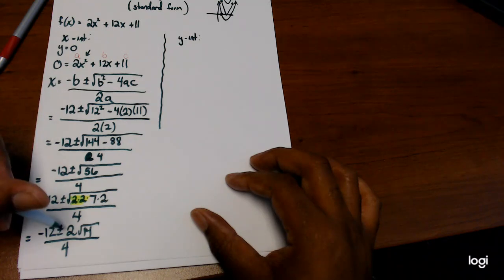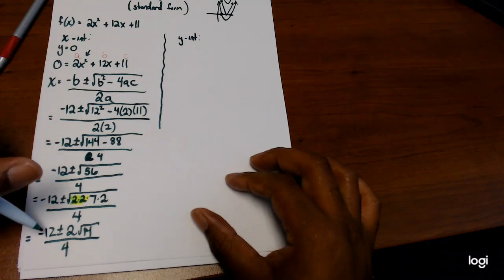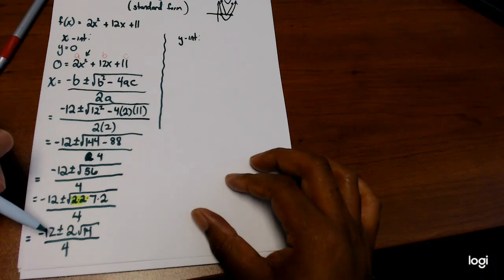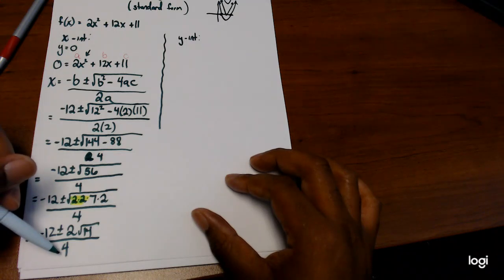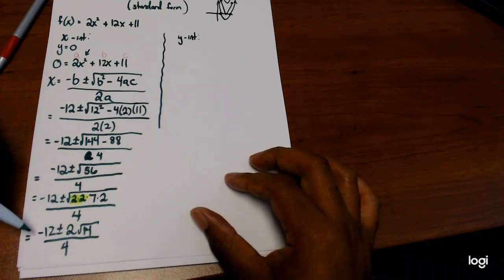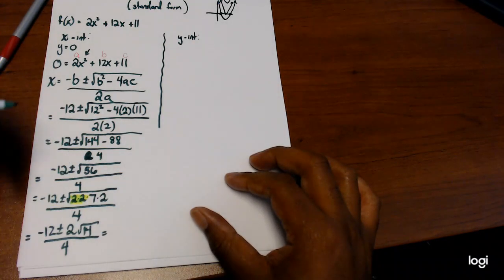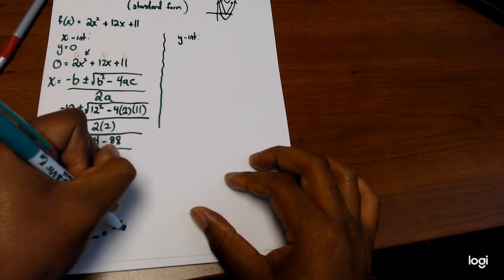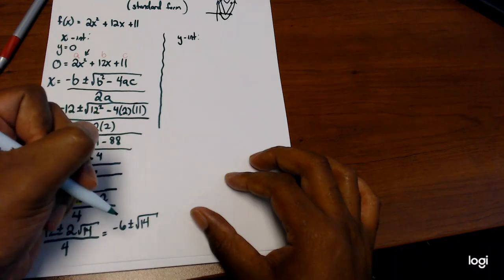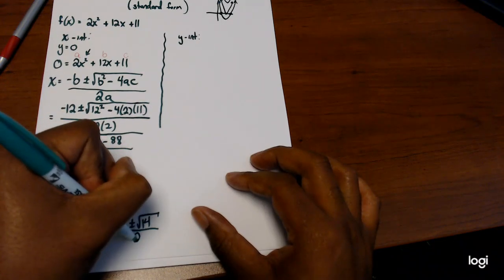Now we can simplify the entire expression because each one of these terms, negative 12, 2 square root of 14, and the 4 at the bottom, is divisible by 2. So we can reduce this entire fraction, and it becomes negative 6 plus or minus the square root of 14 all over 2.